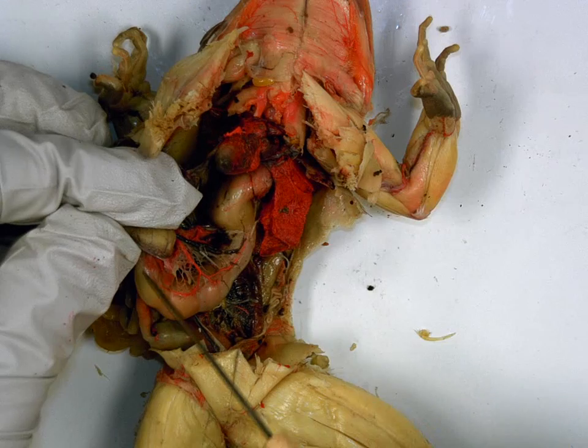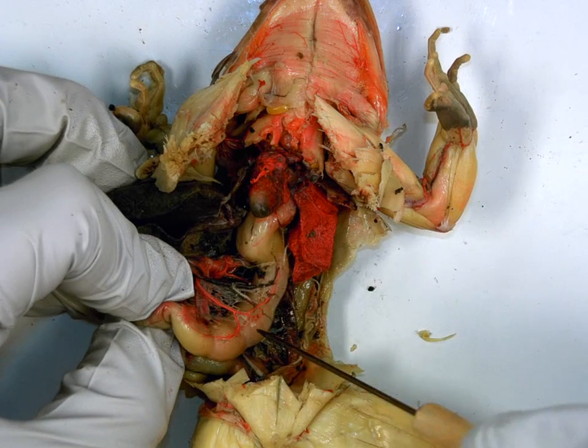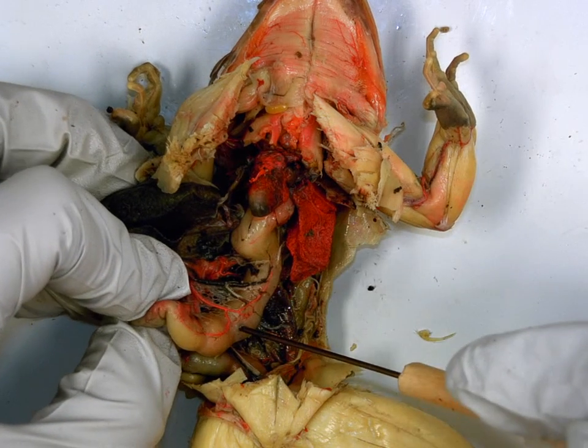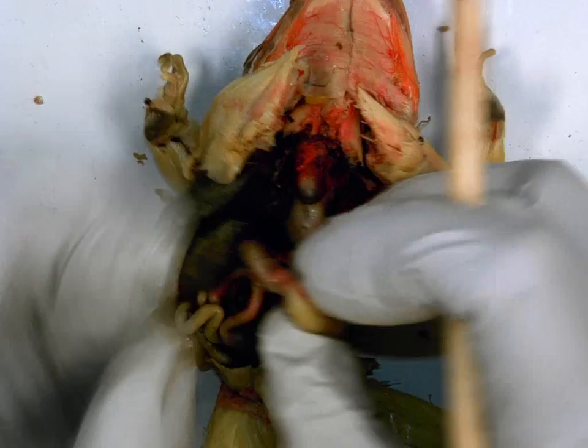Then we go to this J-shaped structure, which is the stomach. Functions? Chemical and mechanical digestion.